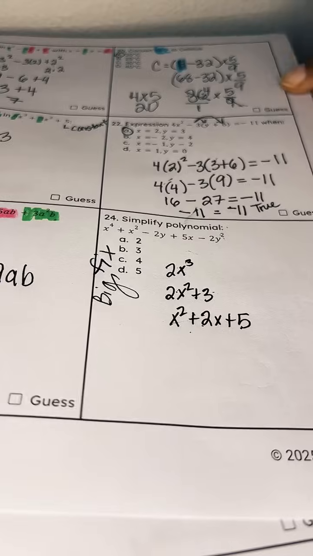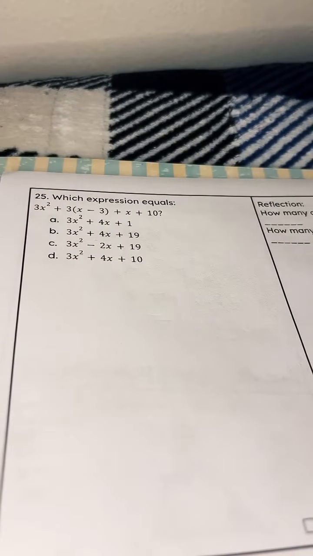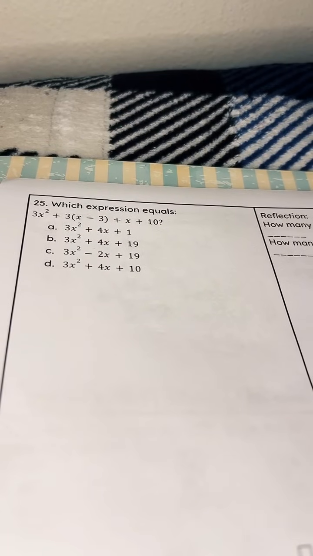Okay, perfect. Okay, now let's go to 25, y'all. Which expression equals?